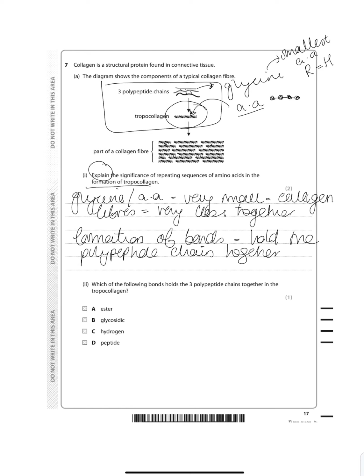Now, which of the following bonds holds the three polypeptide chains together in the tropocollagen? Okay, bonding. Now, by a process of elimination, you would get C. And, well, if you didn't know it was hydrogen, you go for a process of elimination. So ester bonds are involved in triglycerides.